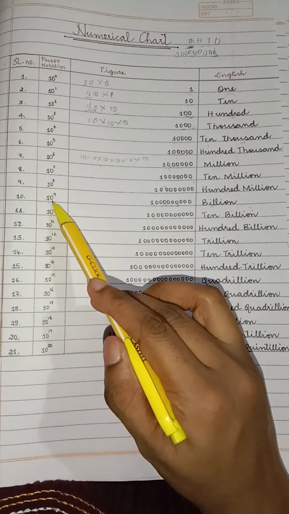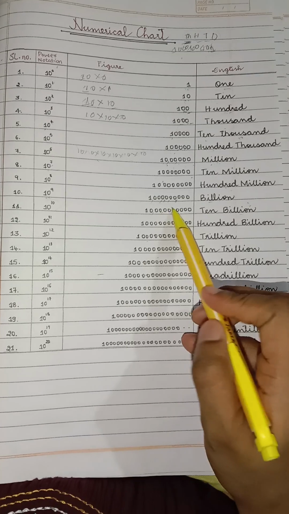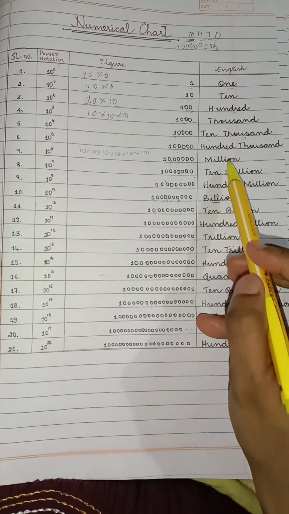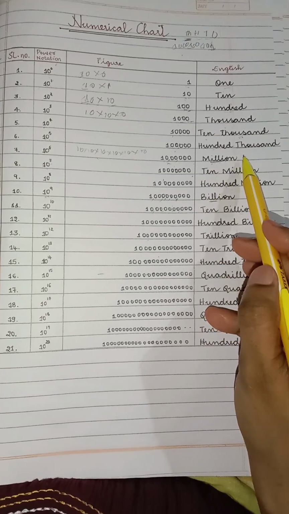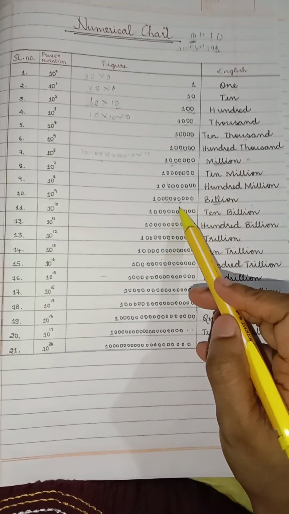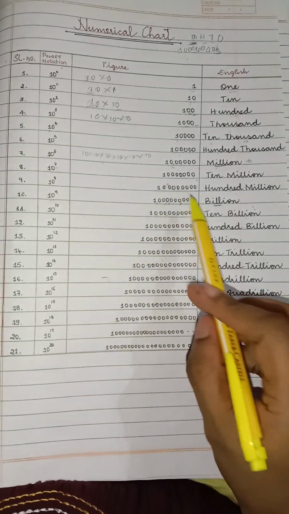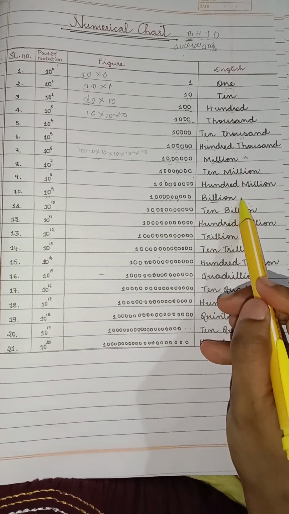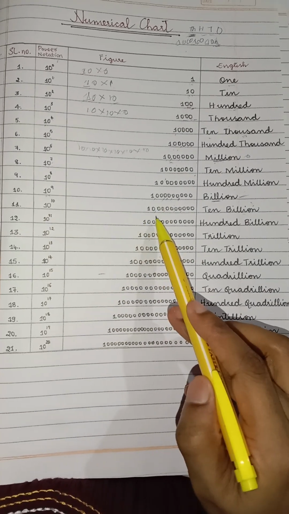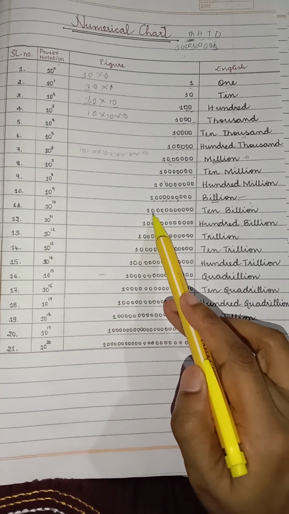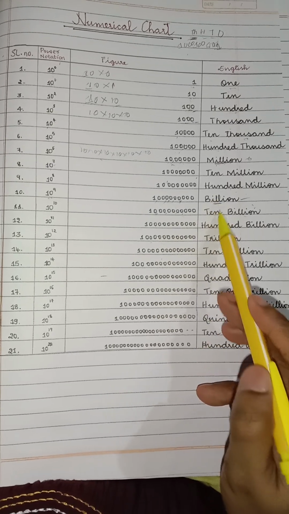When 10 is multiplied 9 times, it is called a billion. When it is multiplied 6 times, it is called a million. Next, when it is multiplied 10 times, we get 10 zeros, so it is called 10 billion.